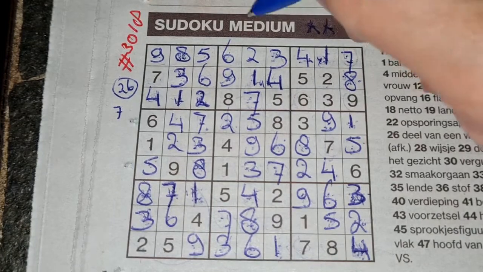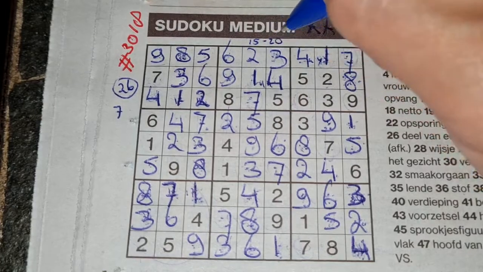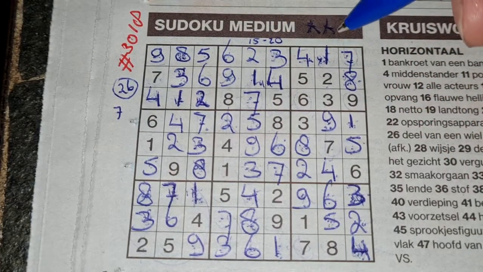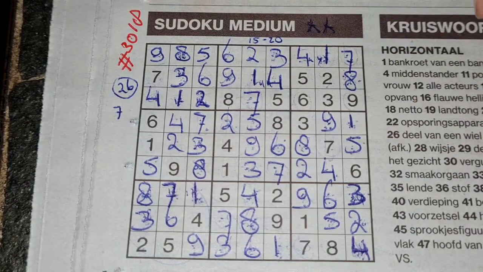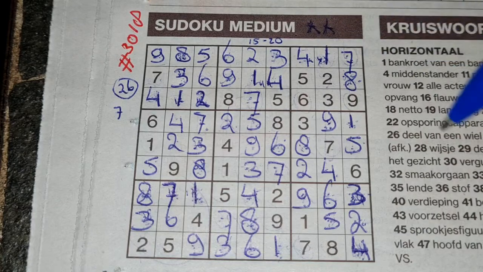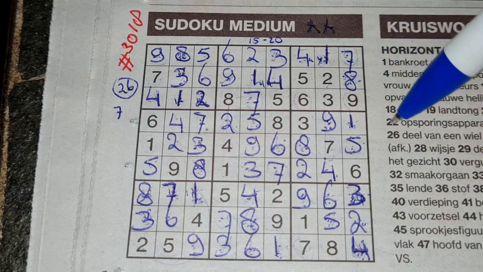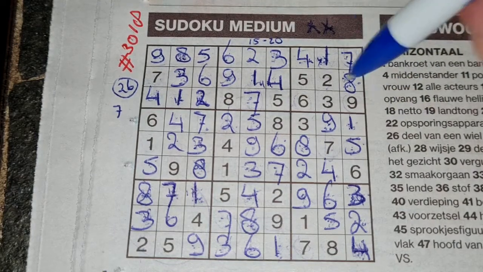And for a 2 stars Sudoku, you need 15 to 20 minutes to solve. Well, I've solved this in 50 minutes, so I'm very pleased with this Sudoku with the time. Easy peasy lemon squeezy. So I'm very pleased, and I like this one.